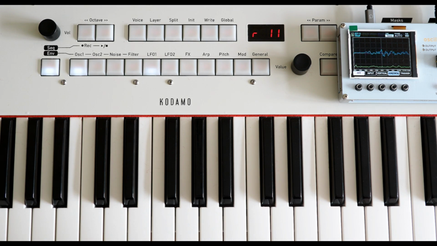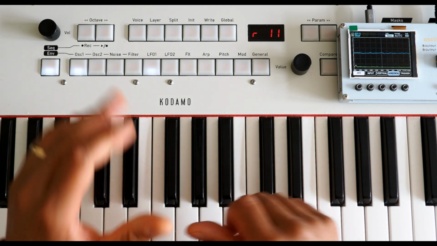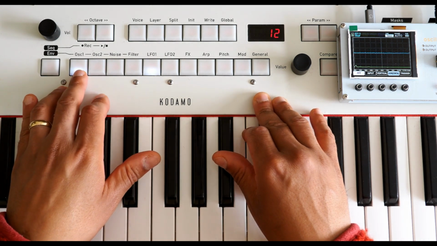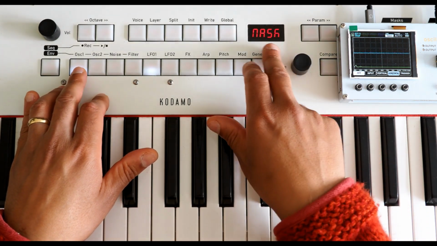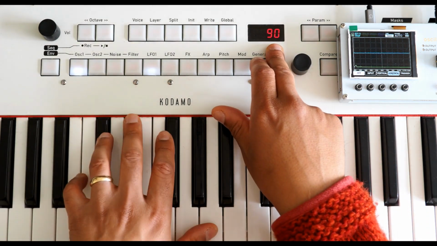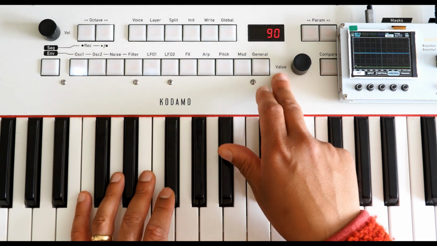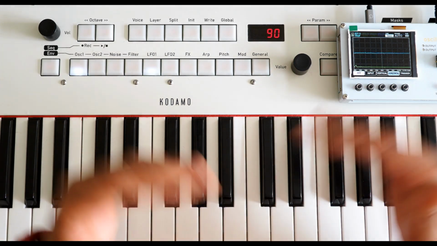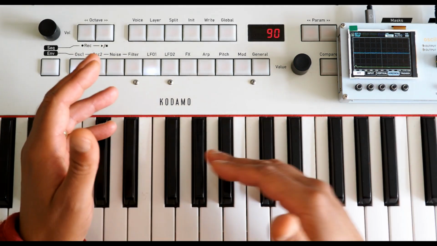Now, what's interesting is if you modulate the start position of the bit mask, so at the moment we're at 90, and if I increase the position, then that will change the quality of the bit masks that the random LFO is modulating between. So let's do that.